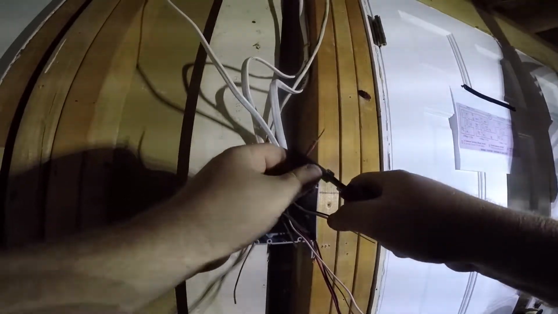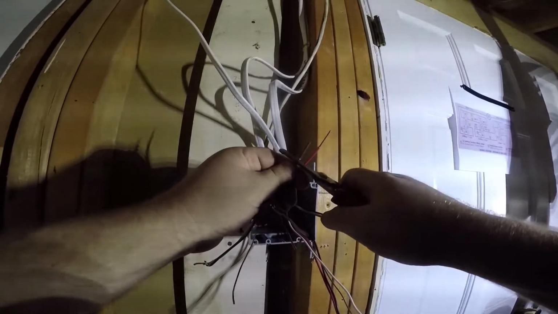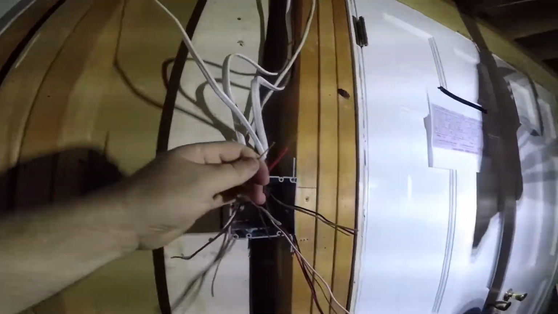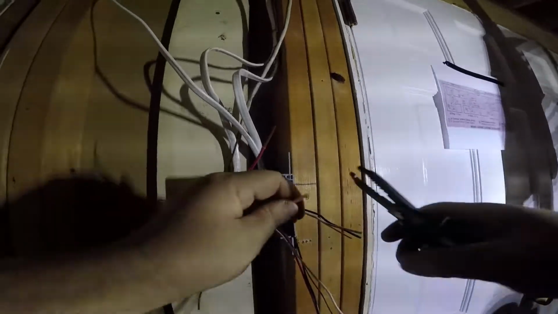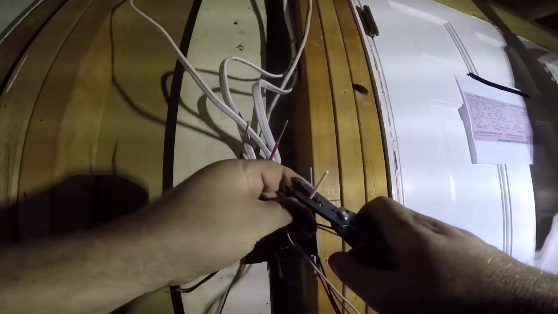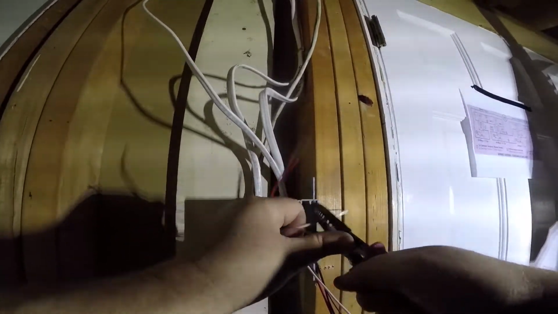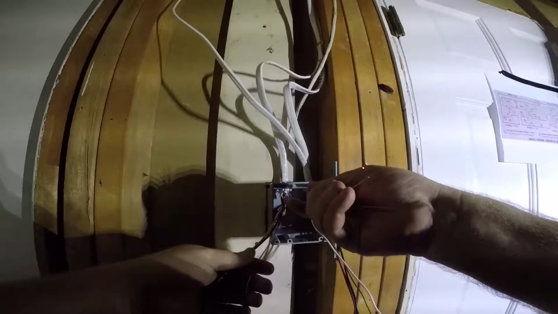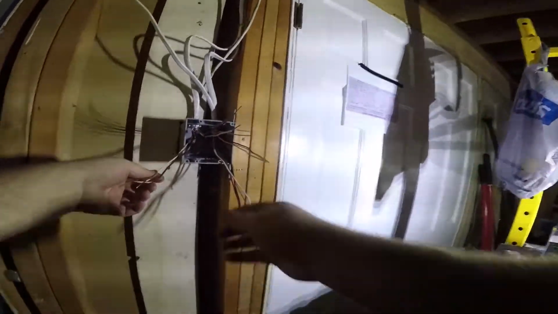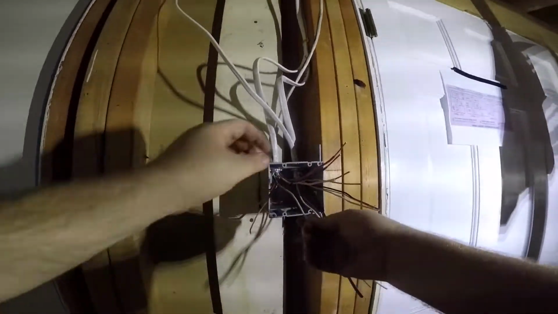Can't really explain it. I've never done it before. So I'm gonna cheat off of the sheet I got hanging up here. Looks pretty straightforward. But we'll find out when I turn the breaker on if it goes boom or not. Alright.